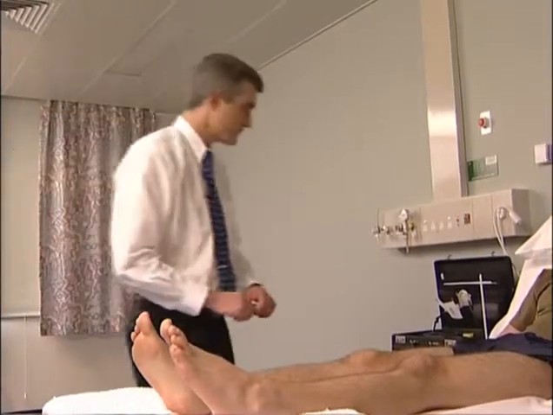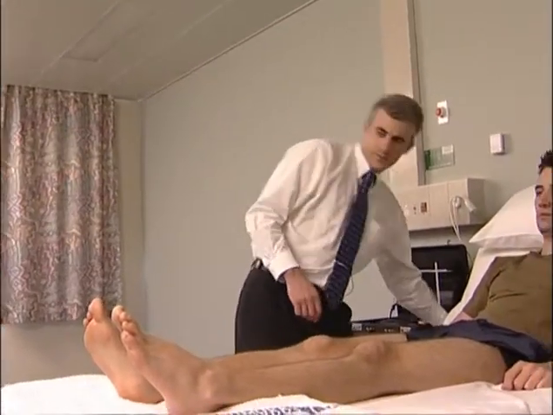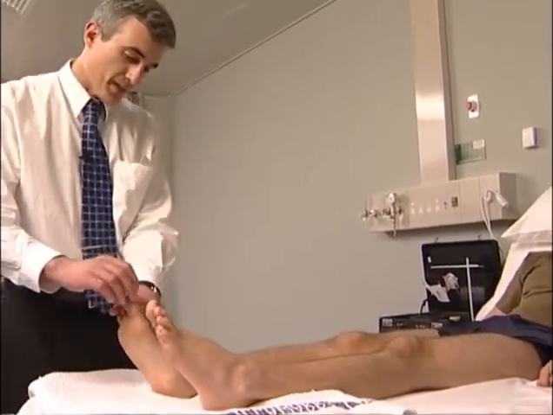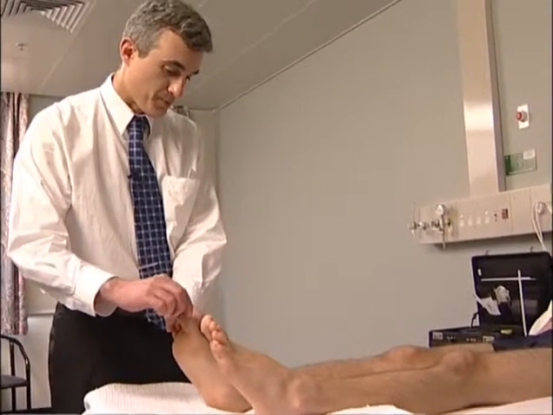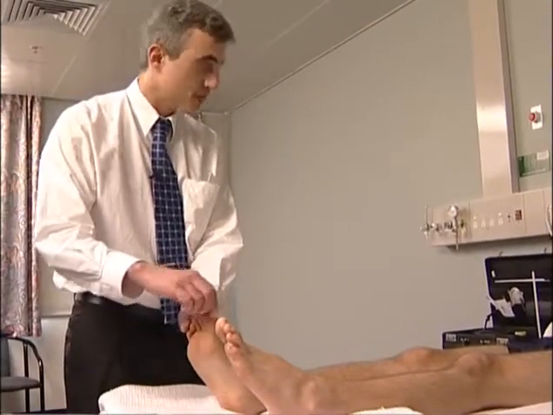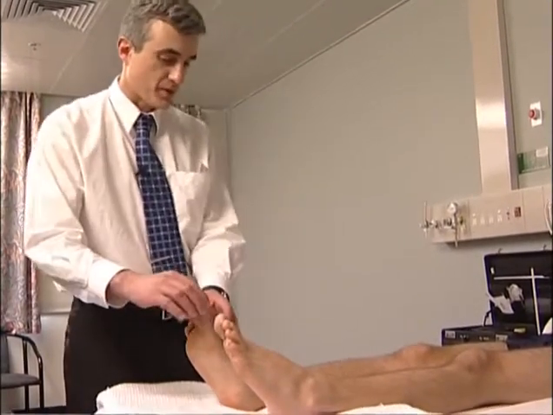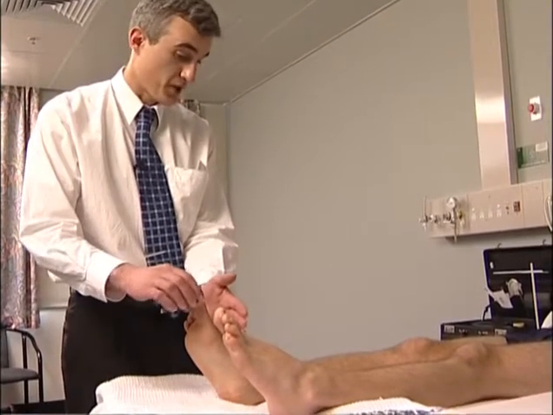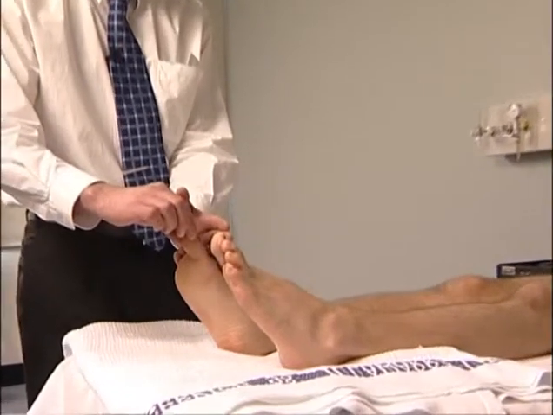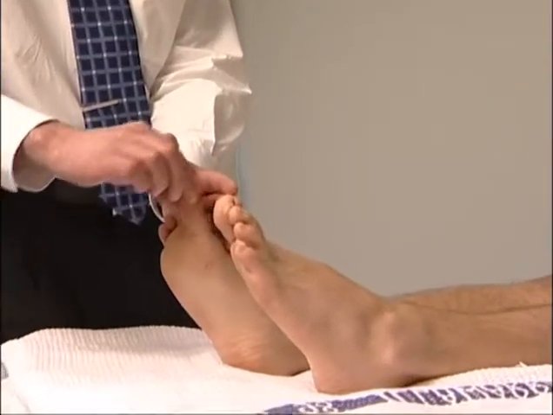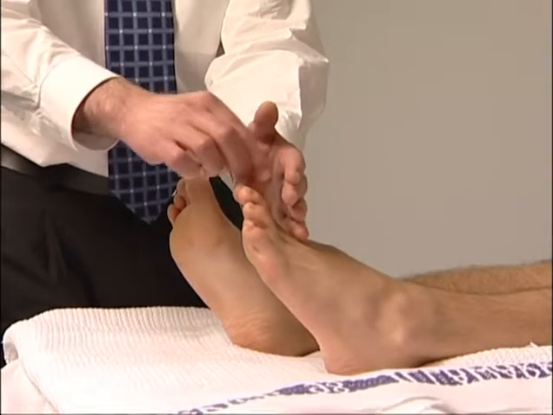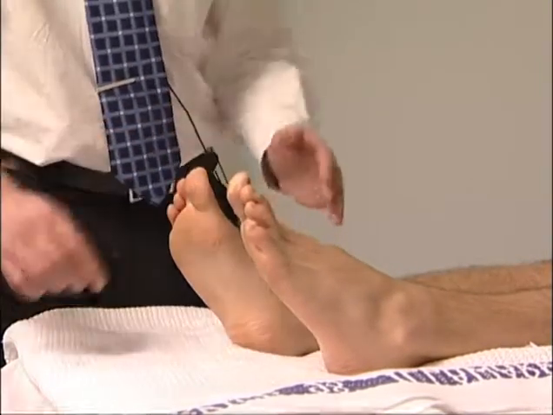Next, test proprioception using the big toes and, if necessary, the knees and hips. What I'm going to do now is I've got your toe, that's pulling it down, and that's pulling it up, but with your eyes shut, I'd like you to tell me which direction I've pushed your toe. Down. Down. Up. Up. Up. Down. Okay, thank you.